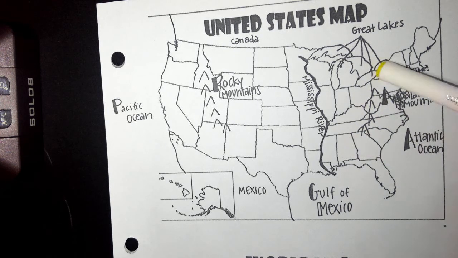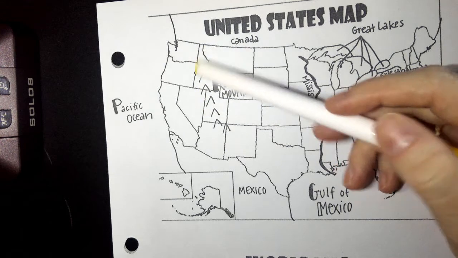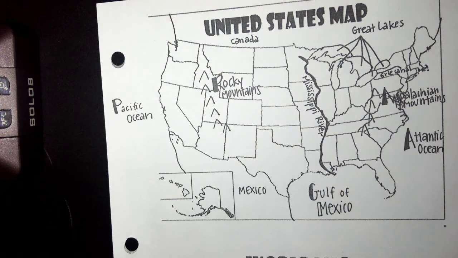All right, our final 2 landforms that we need to mention on our map are the Appalachian Mountains, closer to our eastern coast, and then our Rocky Mountains on the western side of the country. I like to remember that Appalachian Mountains, Atlantic Ocean, A and A, they're a pair, they go together. So the Appalachian Mountains will be on this side.